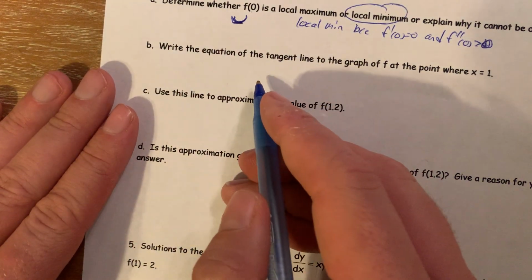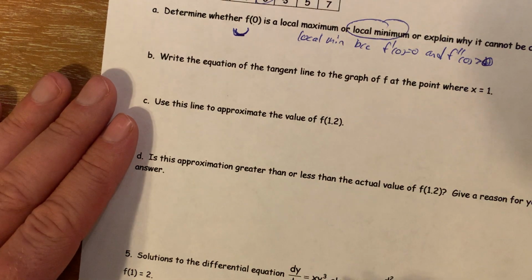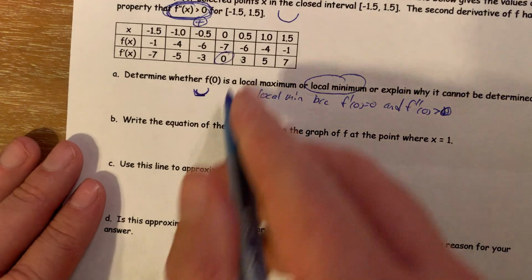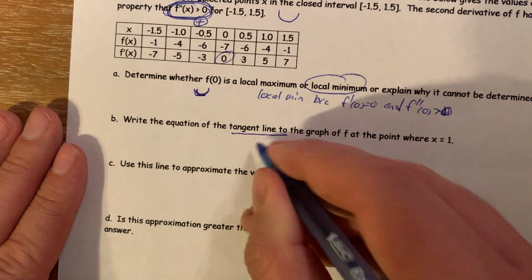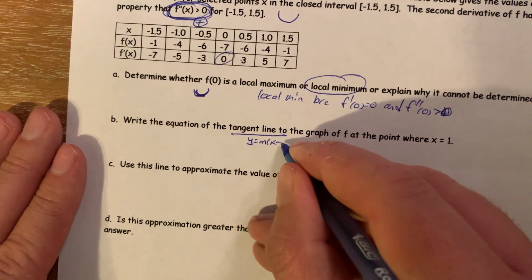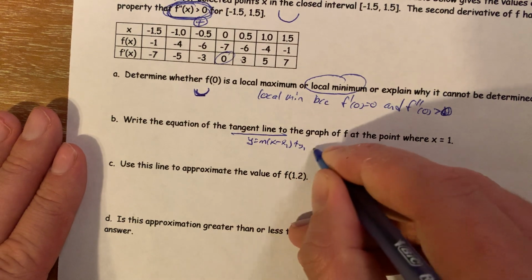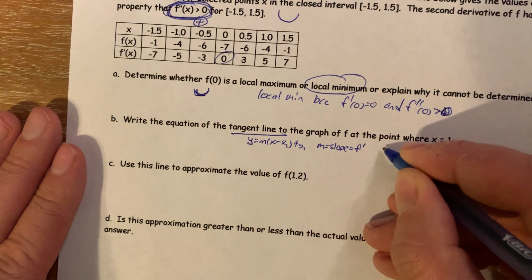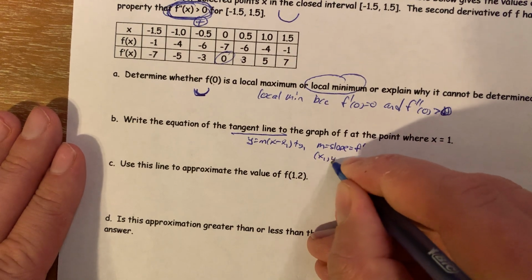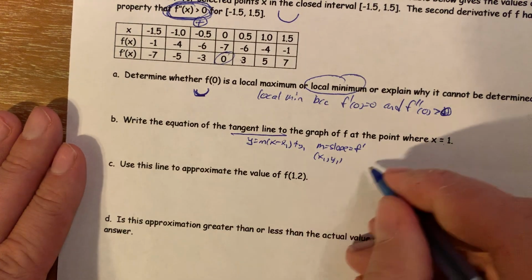Write the equation of the tangent line at the point where x equals 1. Go ahead and try that. So what do we need for a tangent line? We need y equals m times x minus x1 plus y1. We need a slope, and we'll use f prime for that. And we need a point. So when x is 1, that's our point.